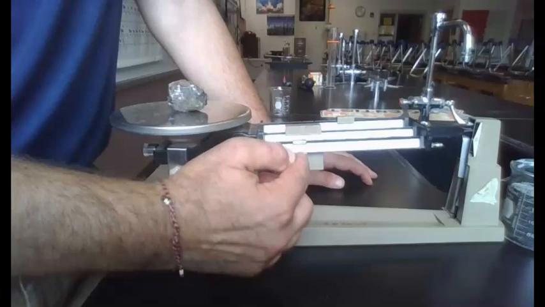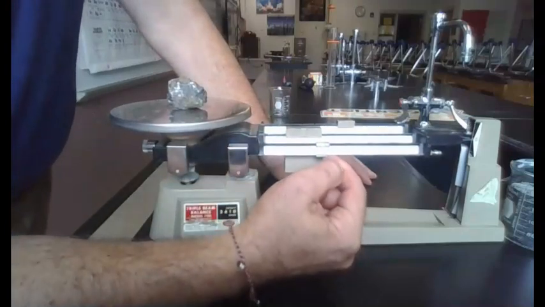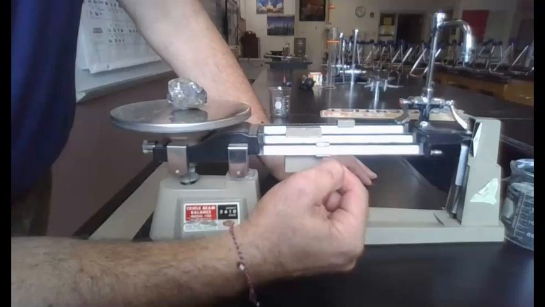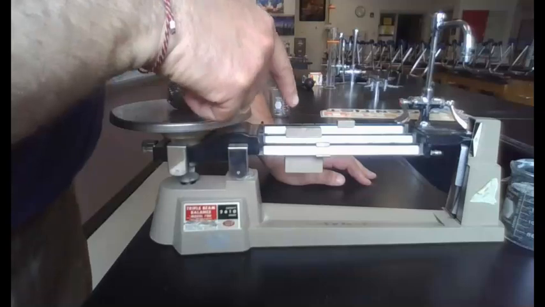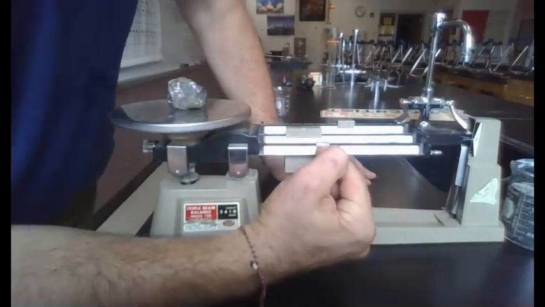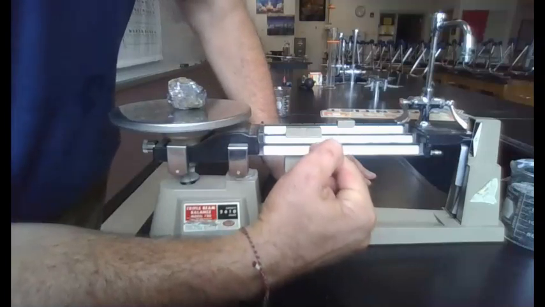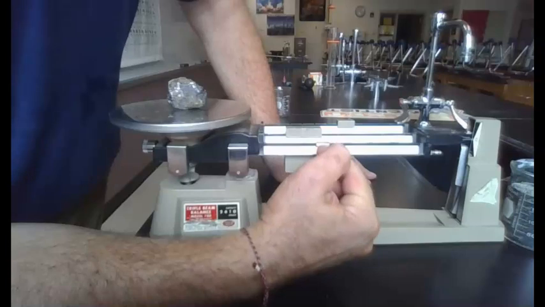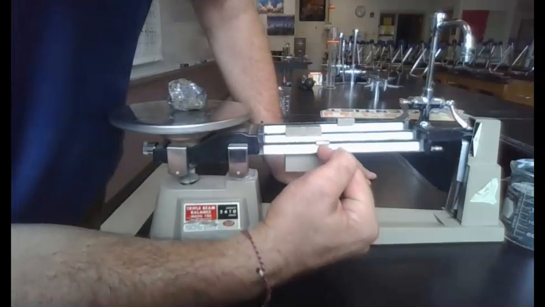Then we push this one until we get it to 0. And then we just add them up. 100, 60, 3 point, and now we count the lines. 1, 2, 3, 4, 5, 6. It's kind of right on the 7.